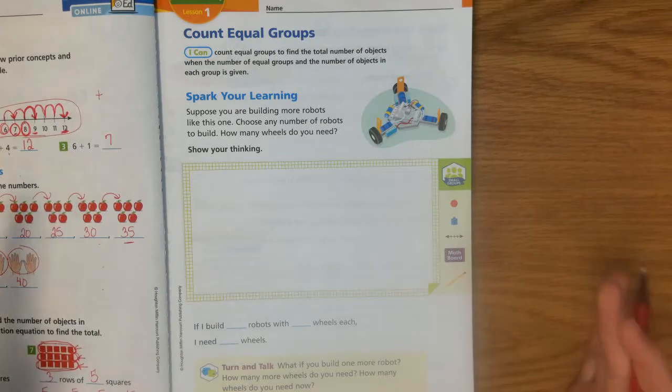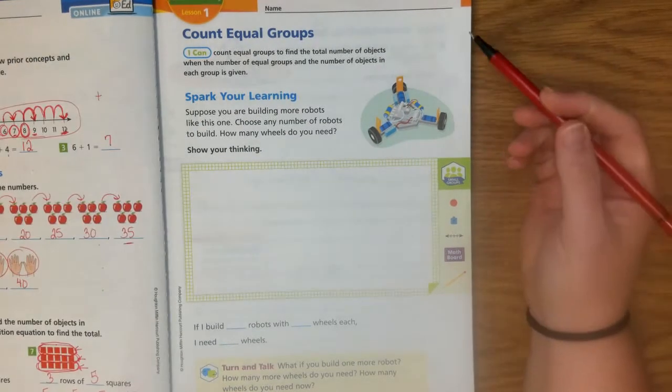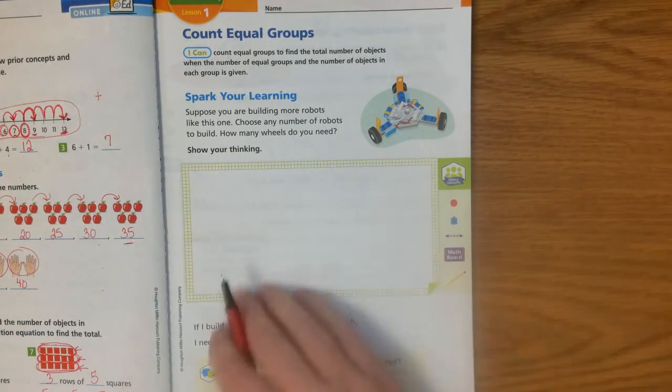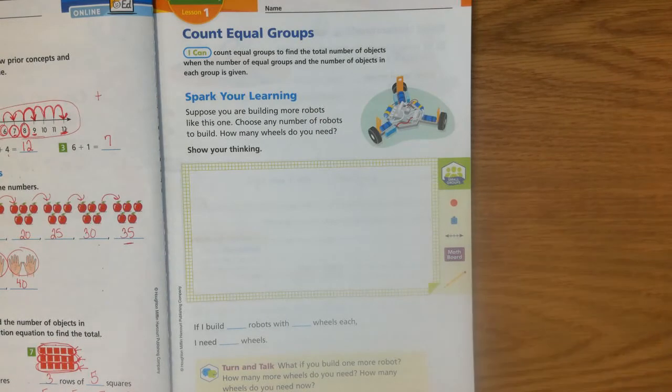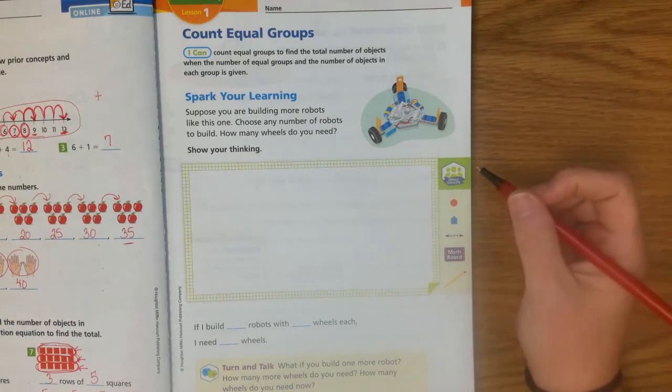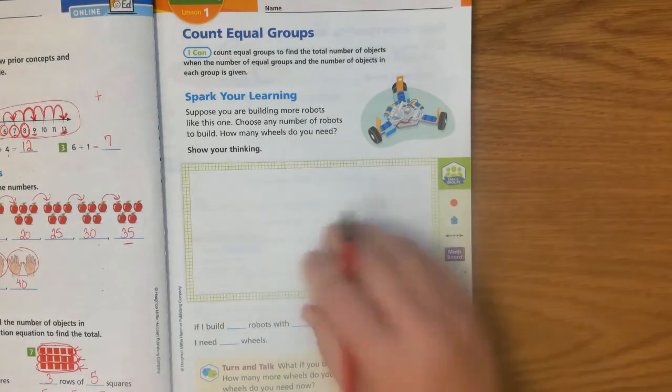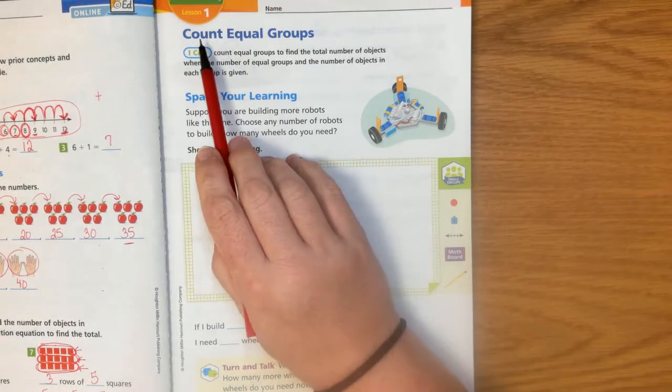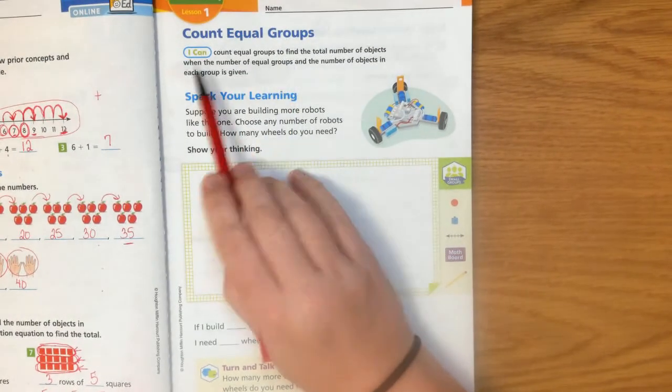And remember, we always start at the top. We always make sure we read all of our directions before we jump right into what work we need to do, because the directions are going to probably give us some information that we need to help us do our work. So we have count equal groups.